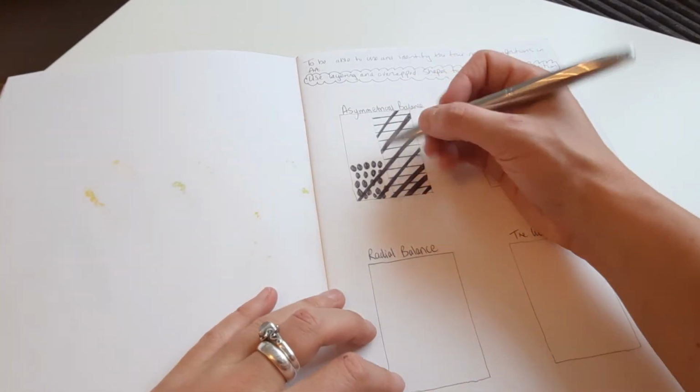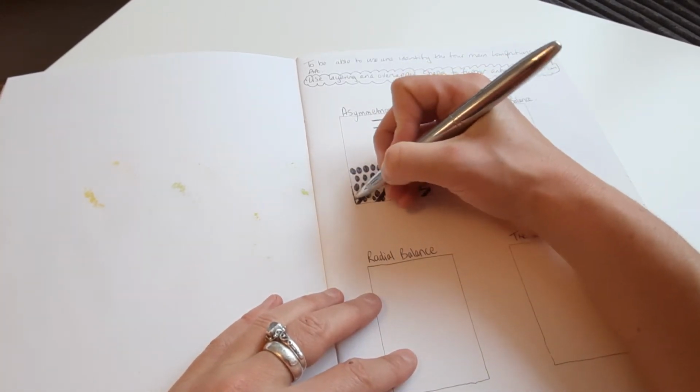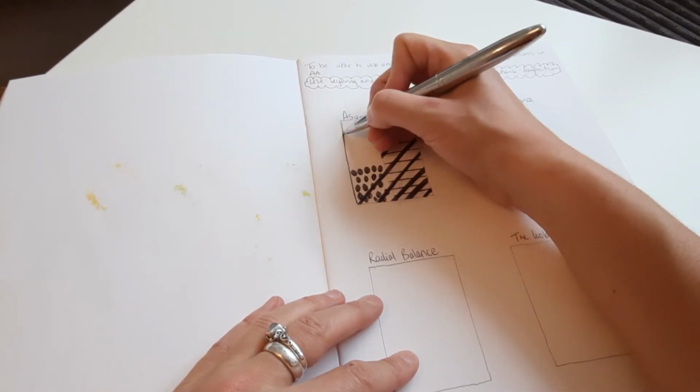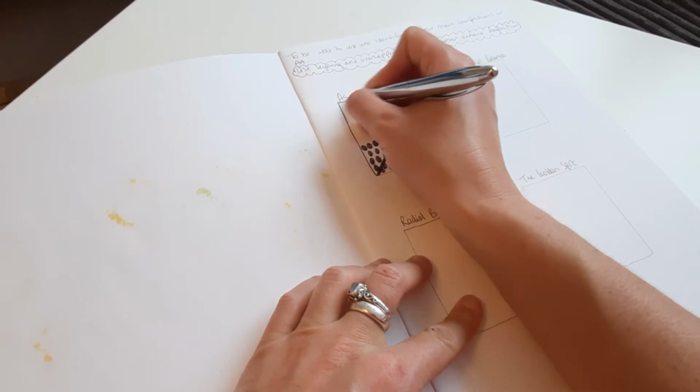Okay. What I'm also going to do is go around the edge. You can use a ruler for this. That way it finishes off the composition nicely.